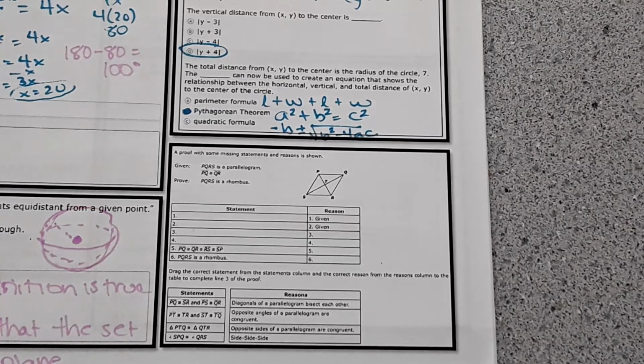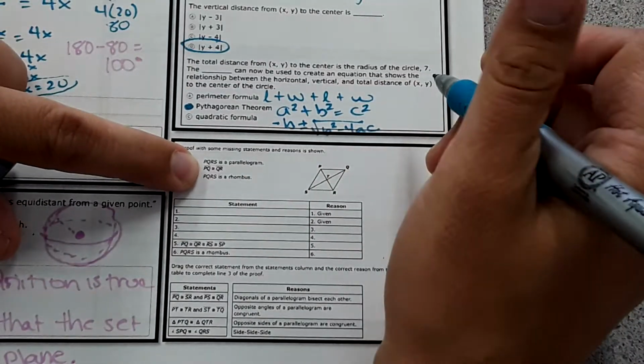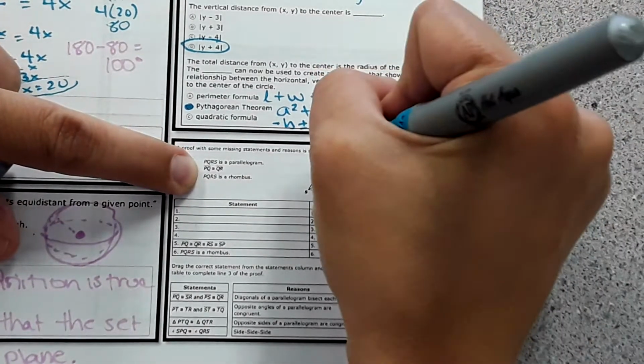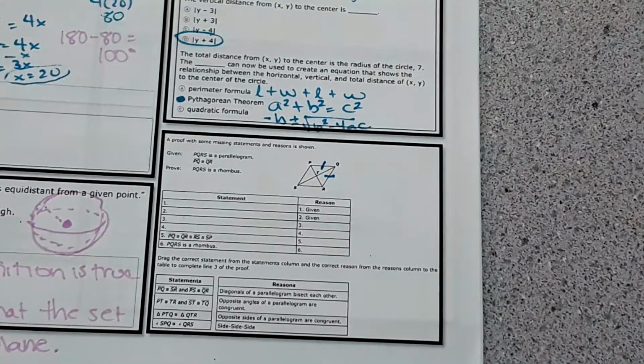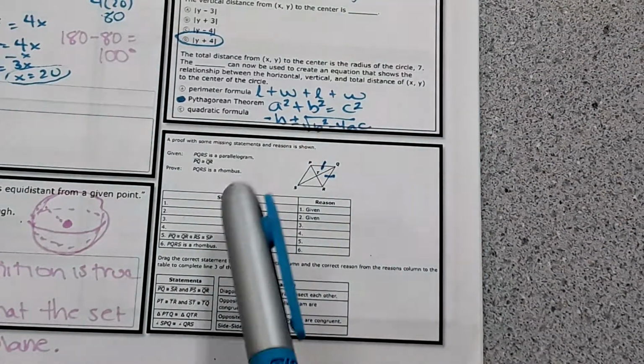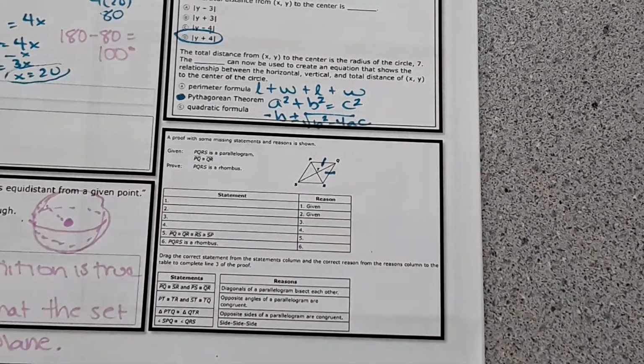Okay, a proof with some missing statements and reasons is shown. It shows that this is a parallelogram. It says also in the given that PQ is congruent to QR. So this is the same length as QR. In the proof, it has a bunch of blanks. However, what's interesting about the proofs on FSA is it doesn't ask you to fill in all the blanks. It usually only asks you for like 1 or 2.